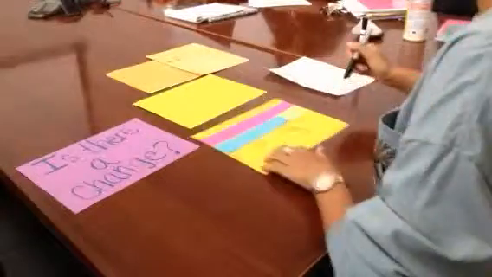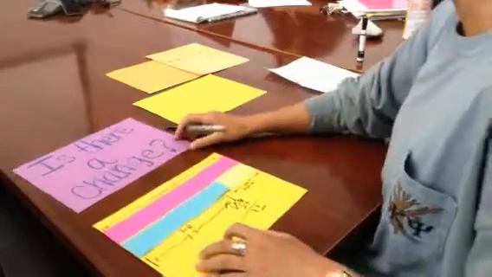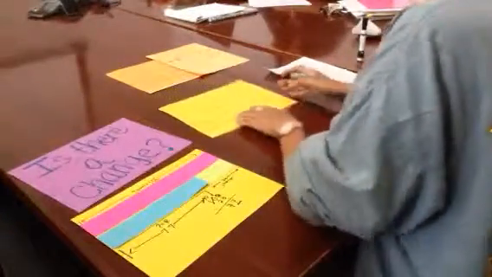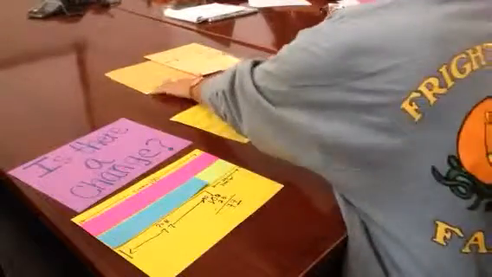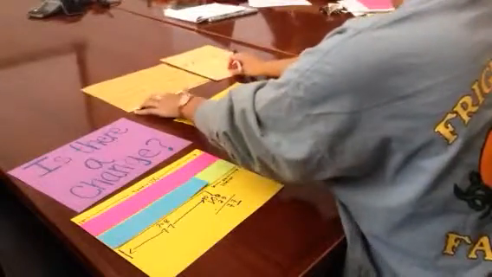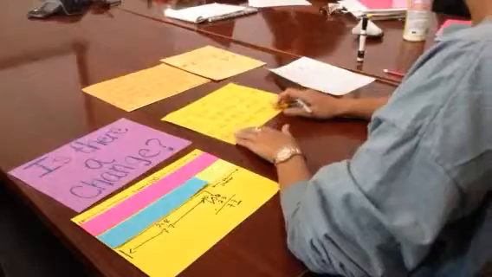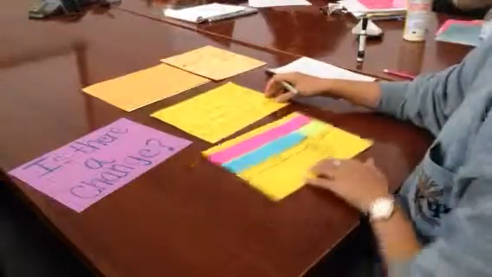So, before we go to lunch, I just want to remind you guys what we did. Today, we did 2 different problems. We did a compare problem using a set model, and we did a separate problem using the linear concrete model.